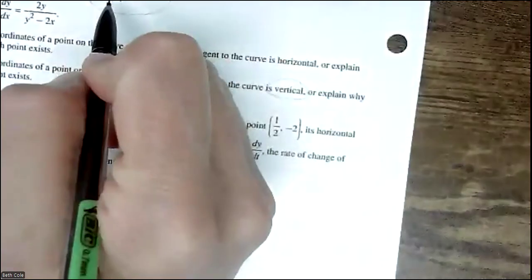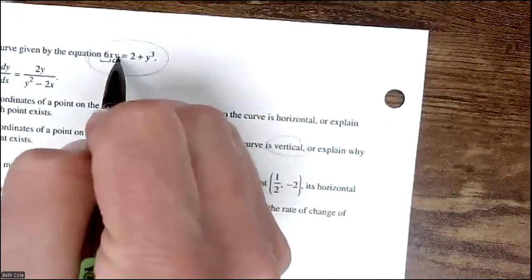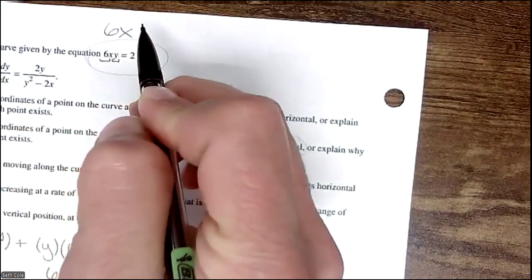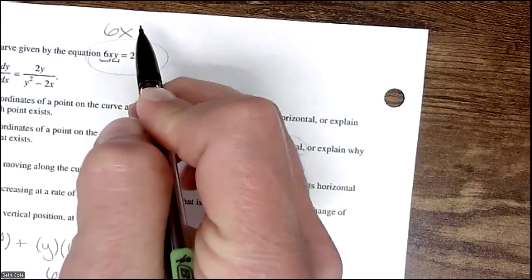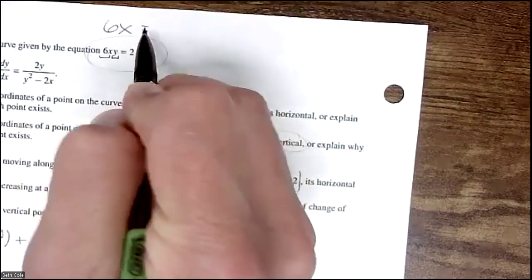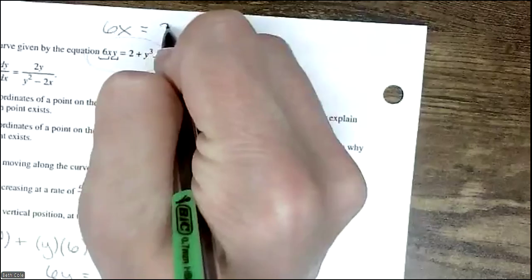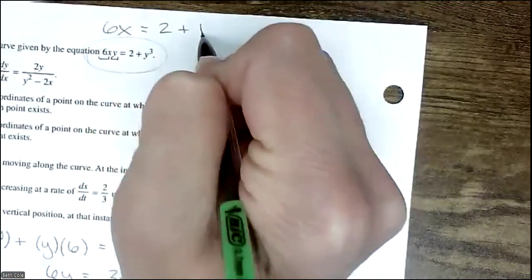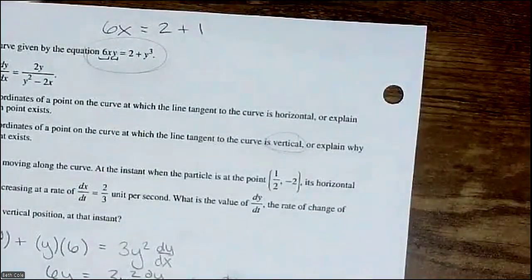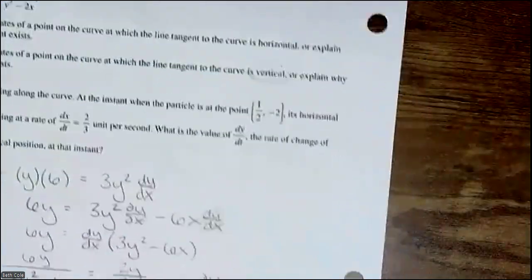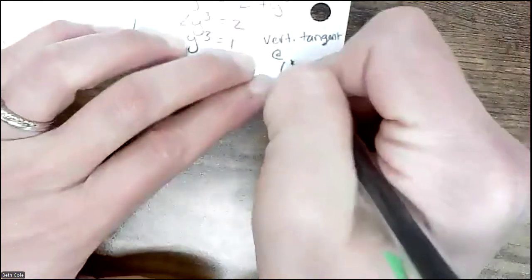Let's see. If y is 1, this would be 6x. Are you getting what I'm saying? How it's all algebra and we didn't even do a derivative. There's literally no calculus. I hate this part of this problem, part C. All right, if we plug 1 in for y, that's going to be 6x equals 2 plus 1 cubed, which is 1. So 6x equals 3. So what would x be? 1/2. So vertical tangent at 1/2 comma 1.